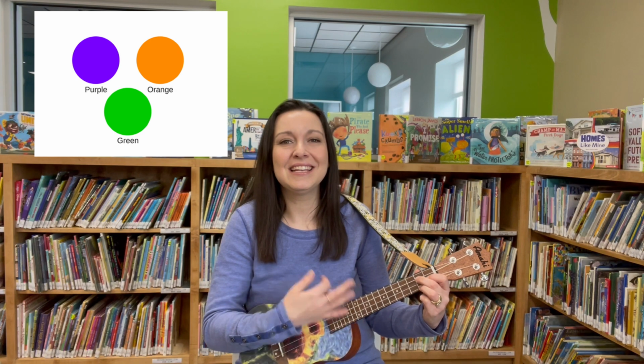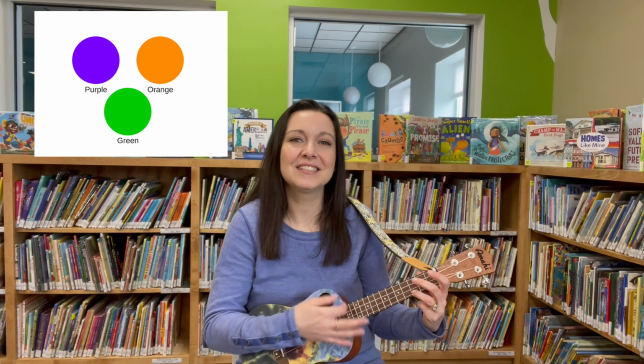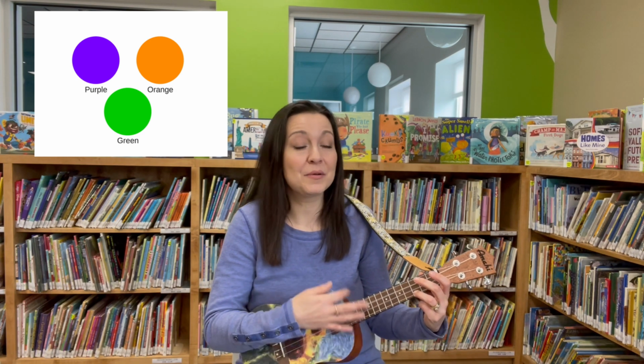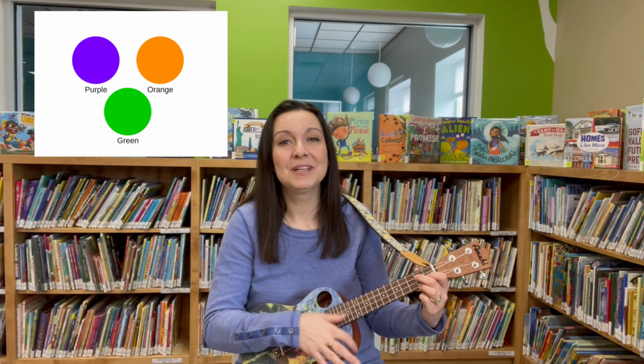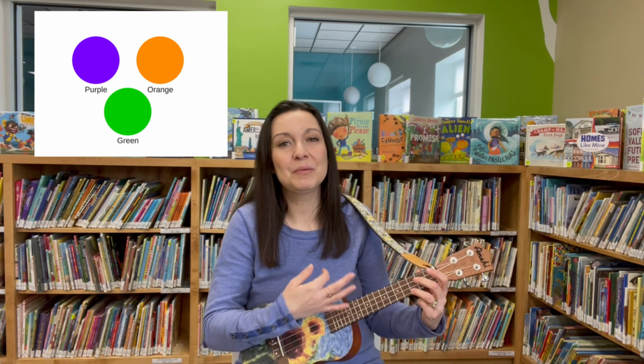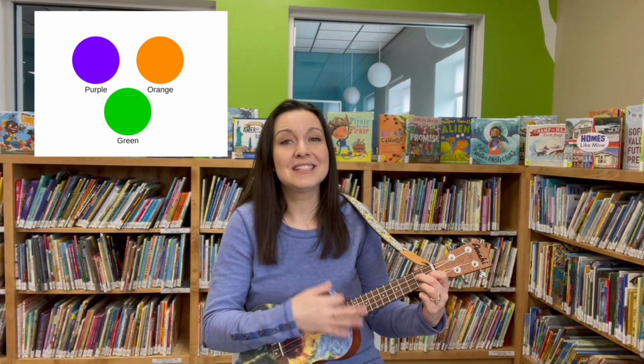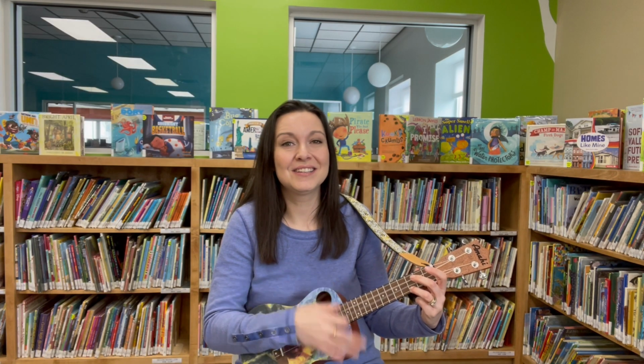Those are the secondary colors. And one more time, here we go. Orange, green, and purple too. Those are the secondary colors.